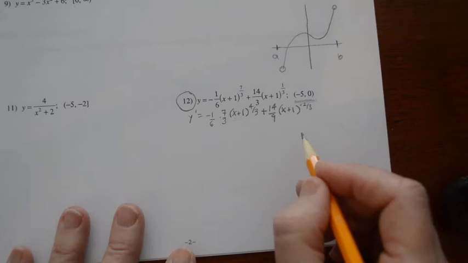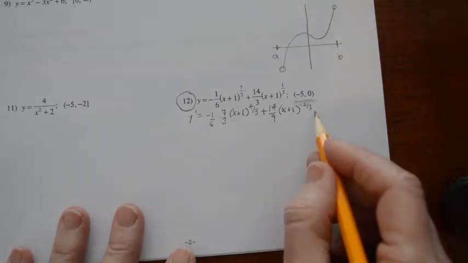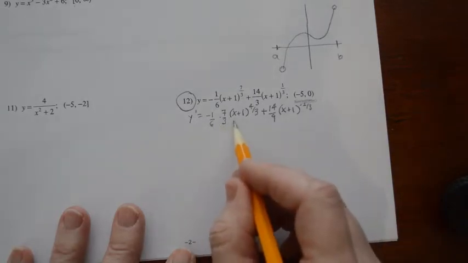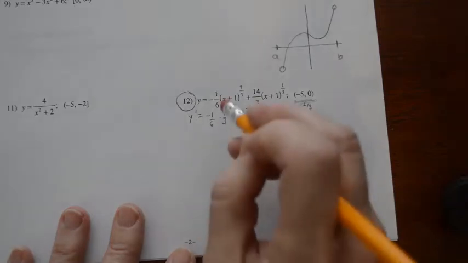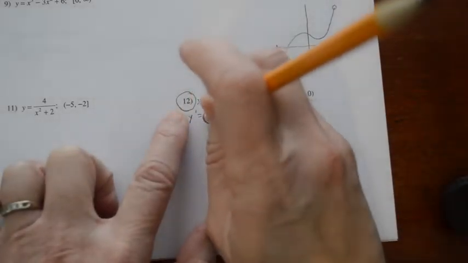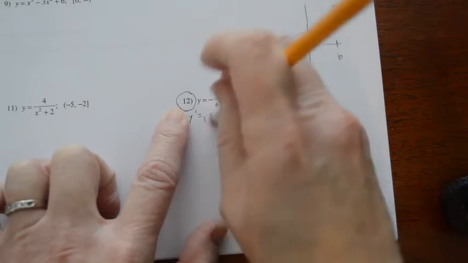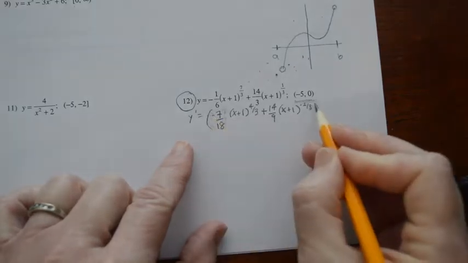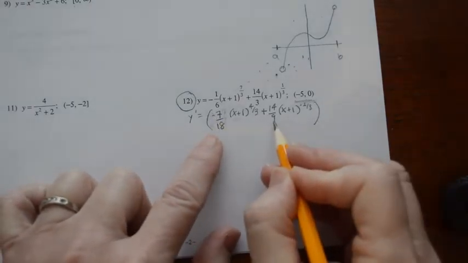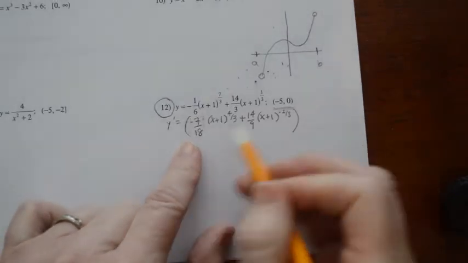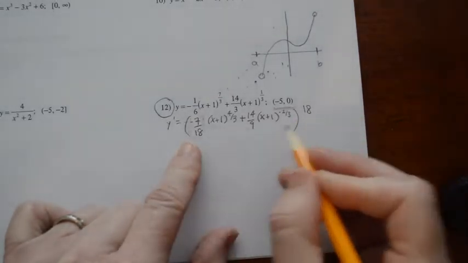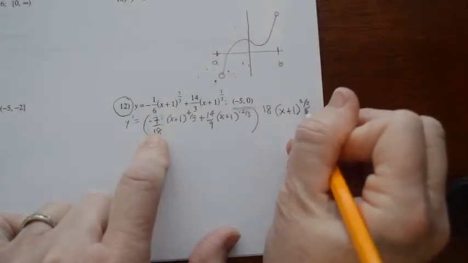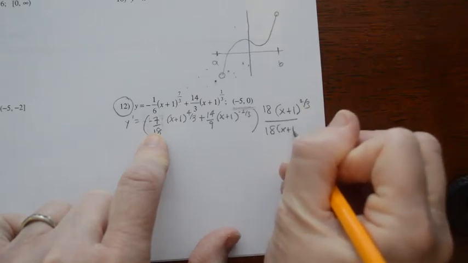All right, and again, the derivative of the inner function right there is just 1, so we don't have to write it. I'm going to get rid of this negative 2/3 fraction, and I'm going to get rid of these denominators. Actually, let me just real quick write this as negative 7/18. So when I go through and multiply, I'm going to multiply to get rid of the fractions, and I'm going to get rid of the negative exponent. So when I do that, I need to multiply by 18 to clear the denominators, and then I need to multiply by x plus 1 to the 2/3, and do the same in the bottom, x plus 1 to the 2/3.